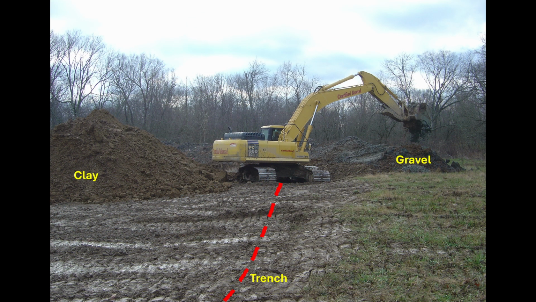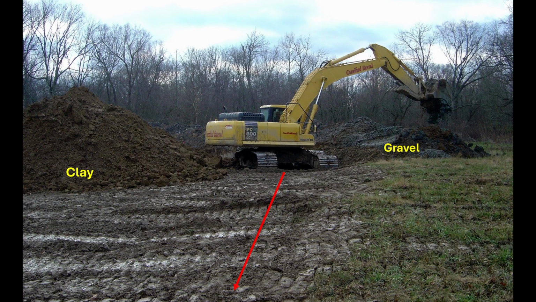Now the excavator is removing gravel from the trench. The gravel is being piled outside of the wetland being built and on top of the ground where the topsoil has not been removed. This gravel will not be placed back in the trench. The excavator moves backwards as the core trench is being dug, so the machine does not have to straddle the deep and wide trench.